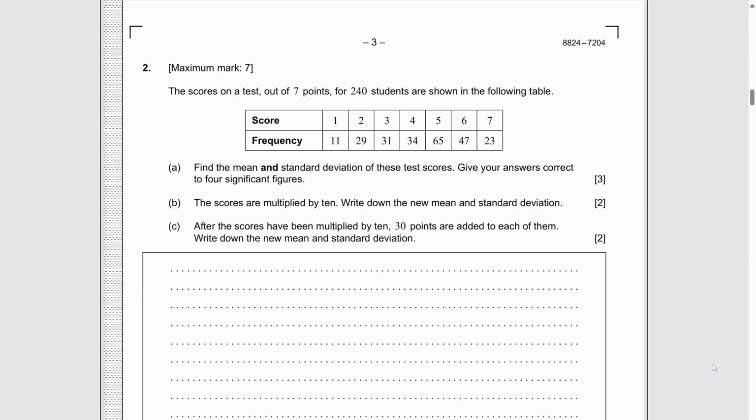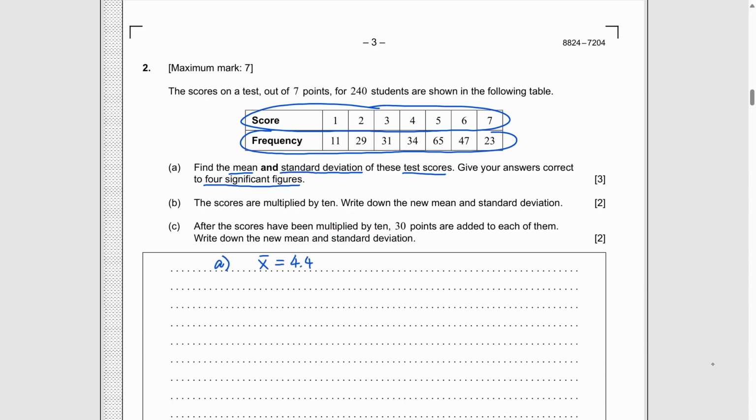Question 2. Statistics question. Part A. Find the mean and SD of the test scores. The only thing we need to care about is that the answers are in 4 significant figures. So, we just need to input the scores and frequency into the calculator.